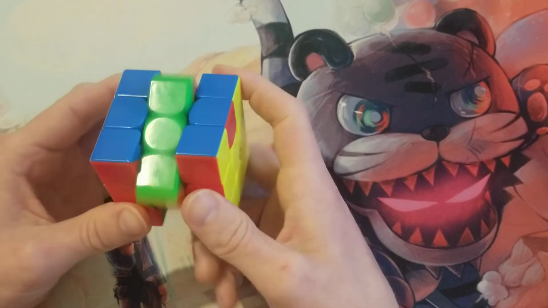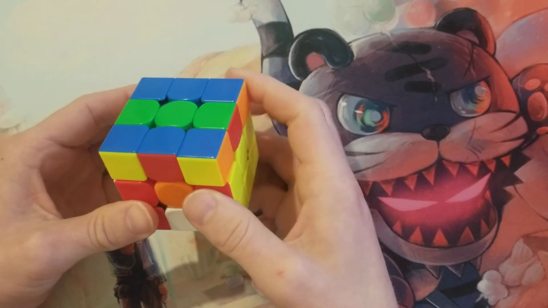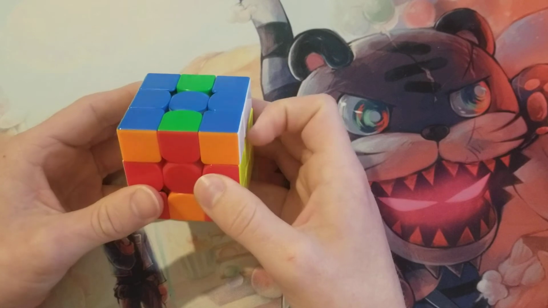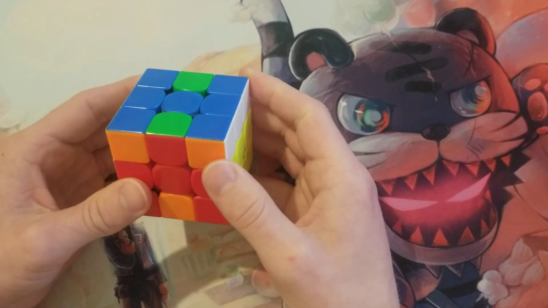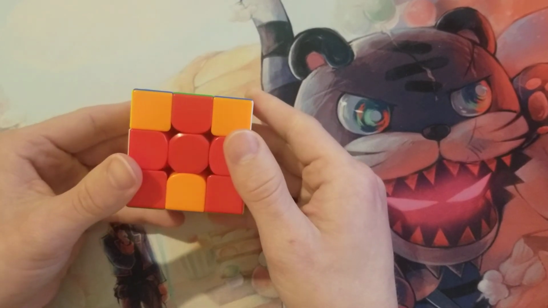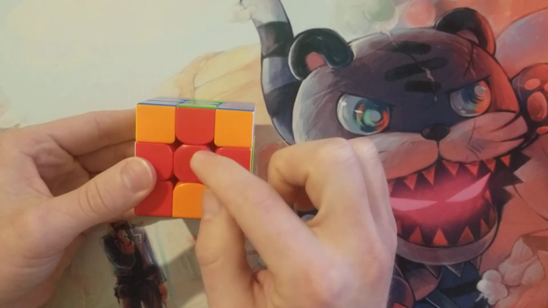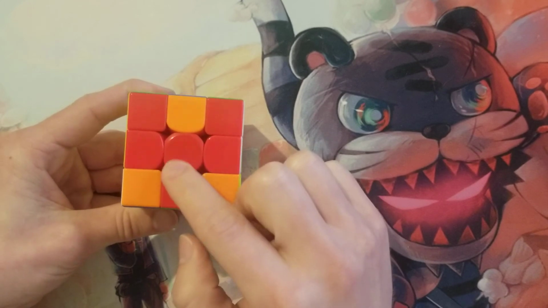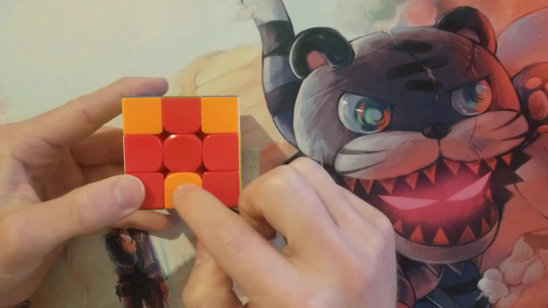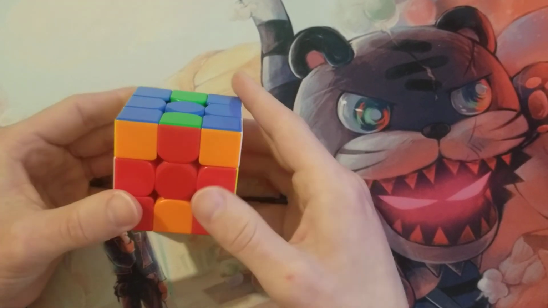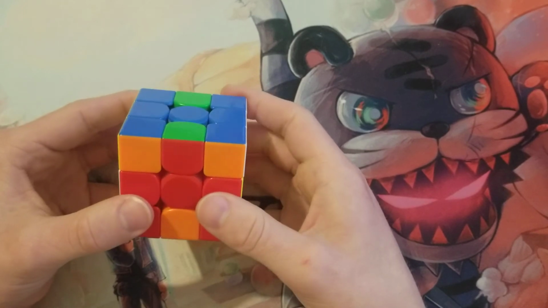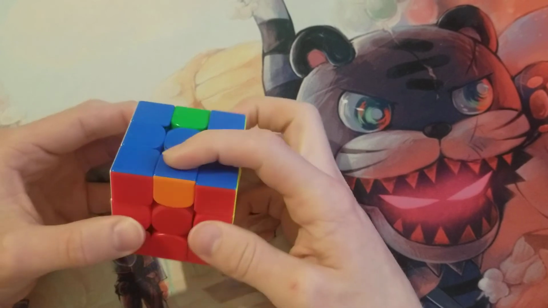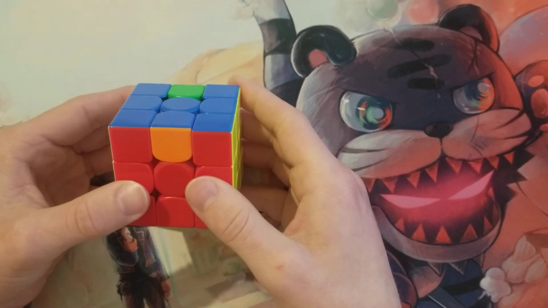You're still going to start with M2, U, M2, and instead of doing U2, we're just going to do a U. Now, to cement what the rest of this algorithm does, if I look at the front layer right now, I can tell that this bar here needs to flip upside down, like that, and this edge needs to come up to the top. So the easiest way to do that is to do an M prime, and then a U2. And then I could do an M to put it back down.